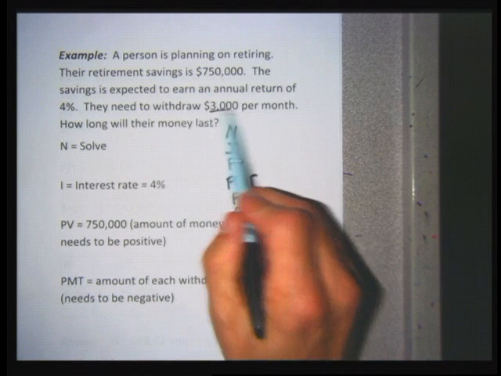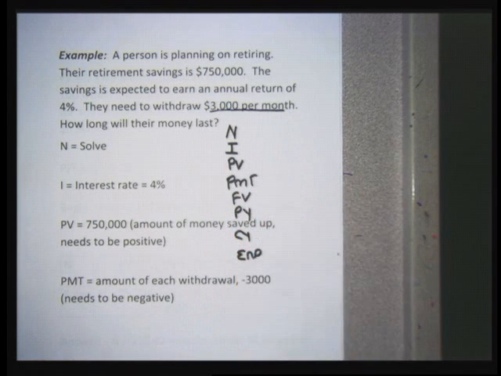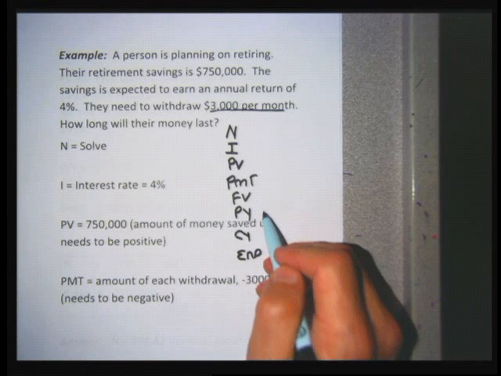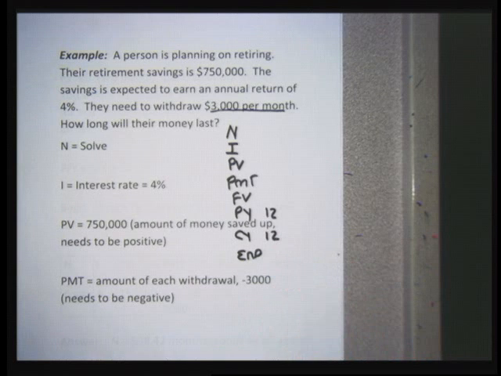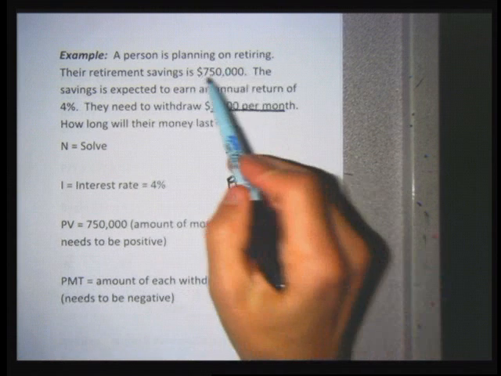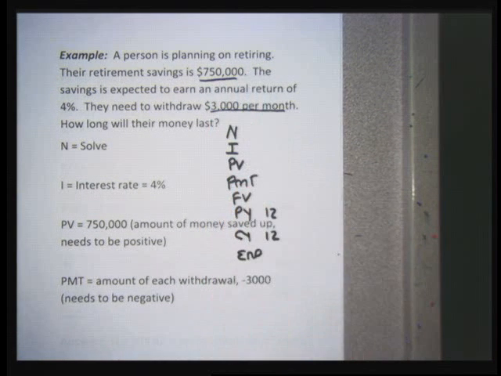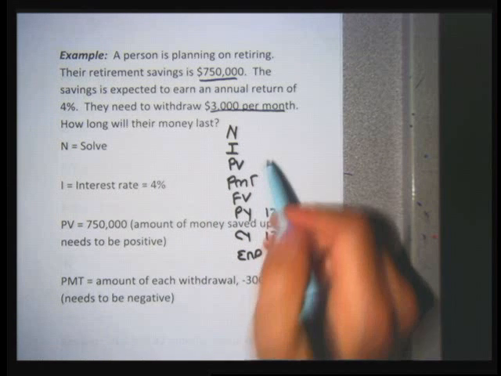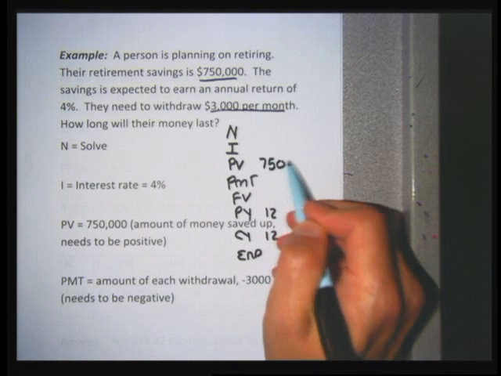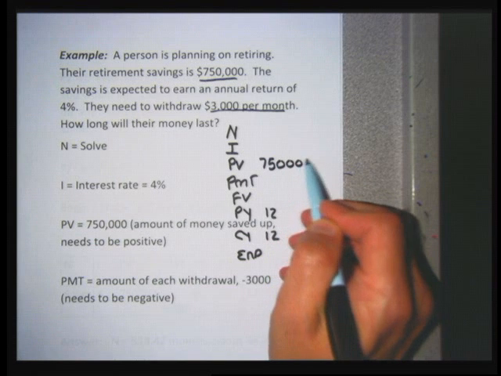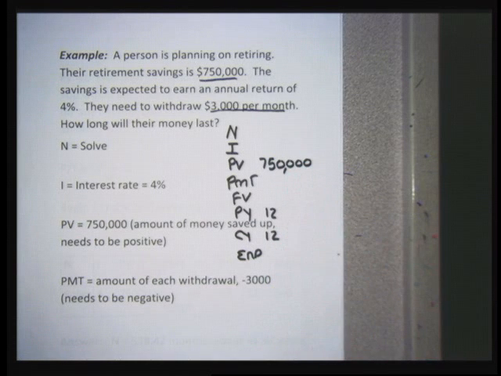And this person is going to pull out money each month, so the PY and the CY are going to be 12. It's not every 2 weeks or twice a month, so I don't have to worry about that. As I go through the problem now, the $750,000 is the amount that's in the retirement account when they retire, and this is the starting amount that we're going to pull from. And PV, when we're retired and withdrawing money from our retirement, goes in as a positive.